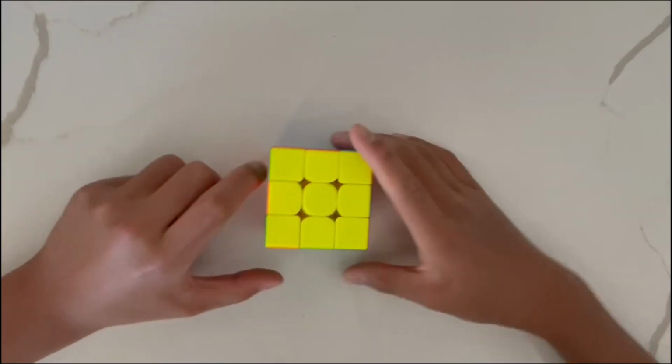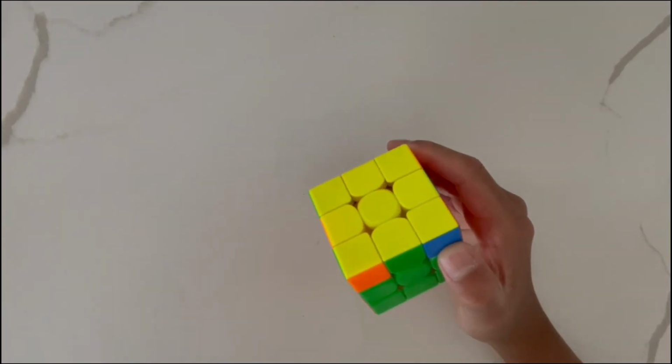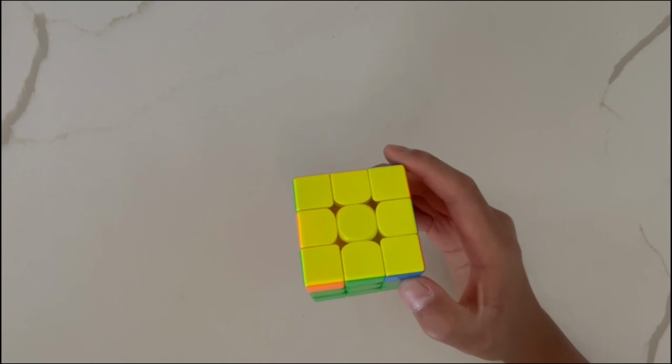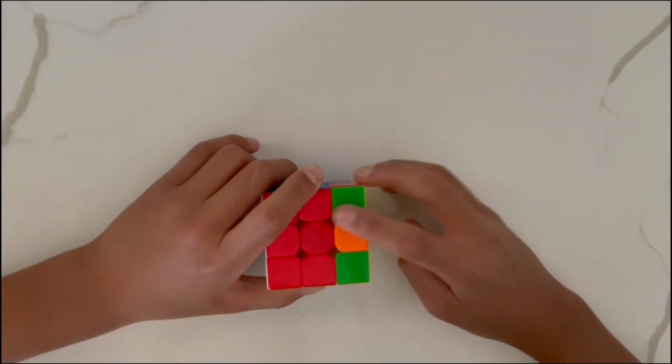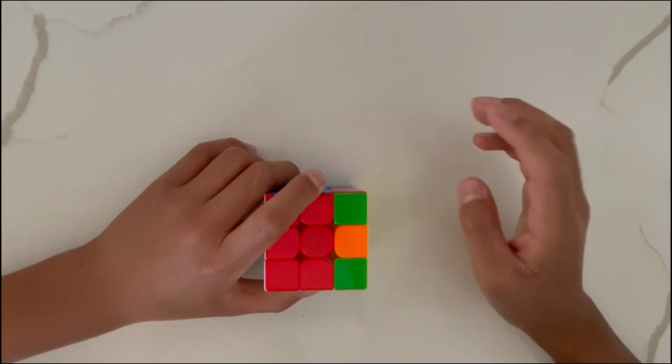So once you have solved the yellow face of your cube, it will be in one of 5 different situations. Situation 1 is where there are 2 corners that are the same color like this. As you can see, 2 corners, this one, and they are the same color.